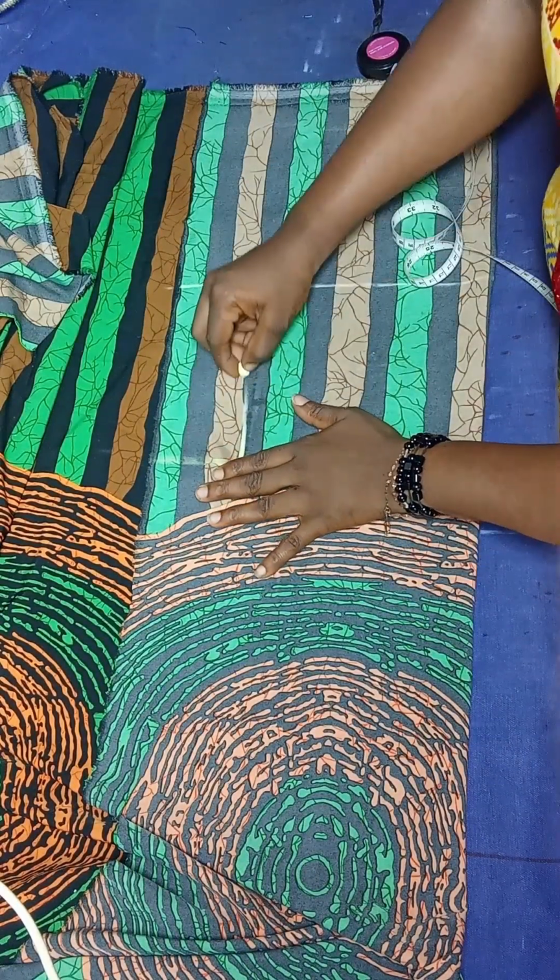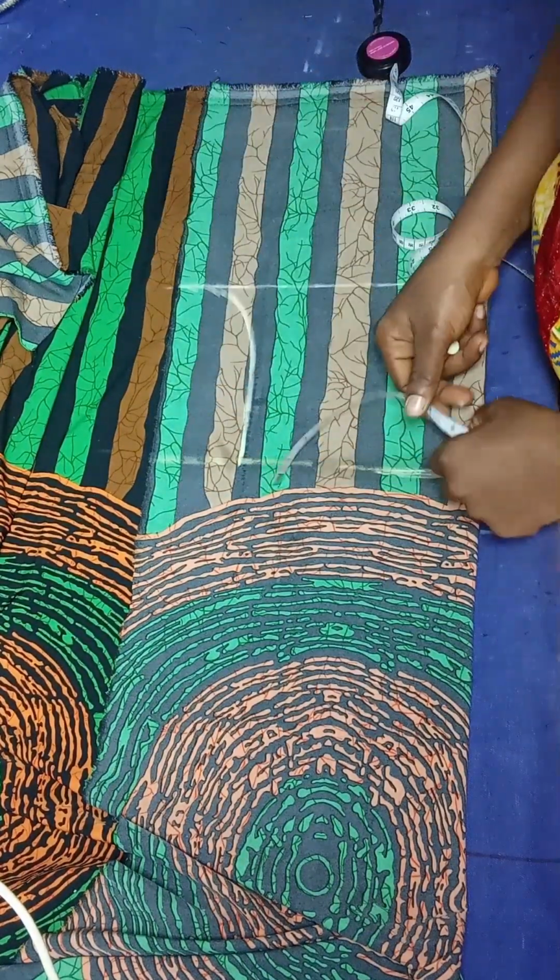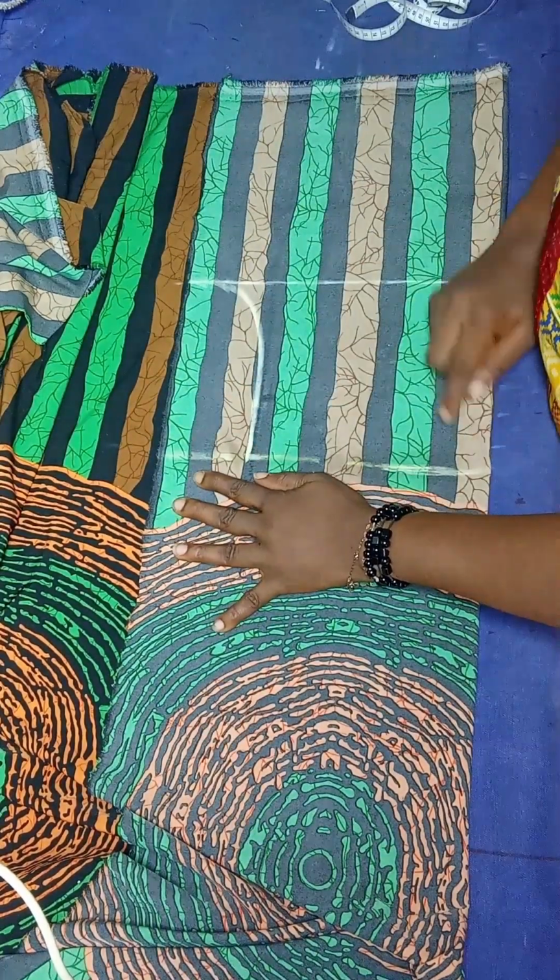So I'll connect it to the crotch. Yes, I match just like so. Do it this way and I promise you won't regret.